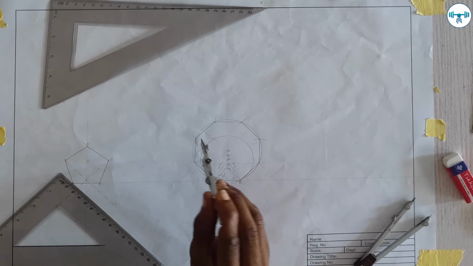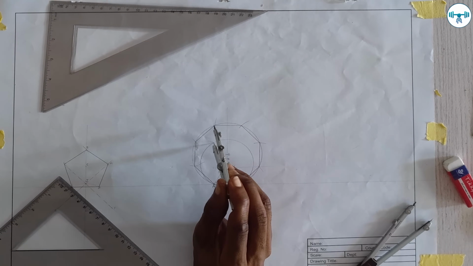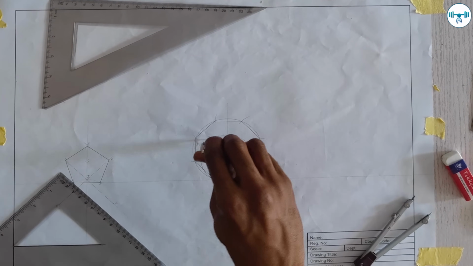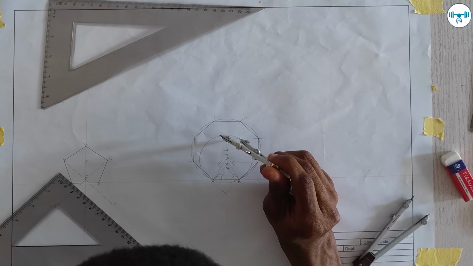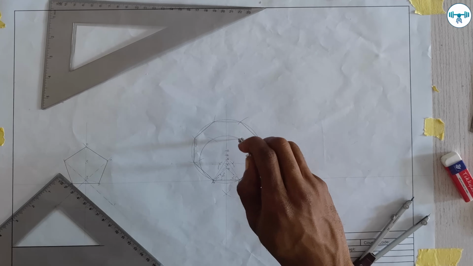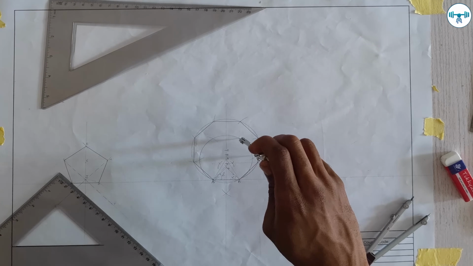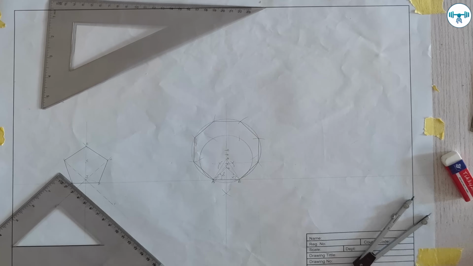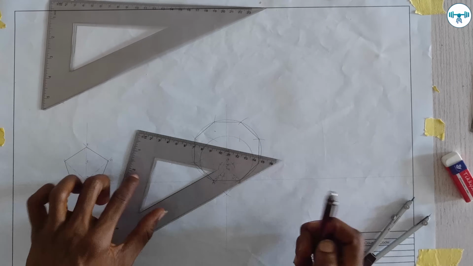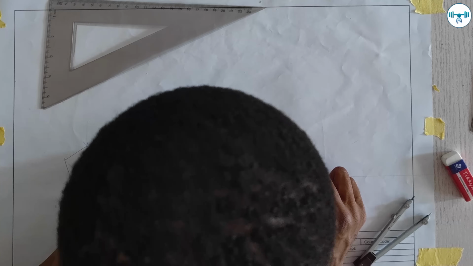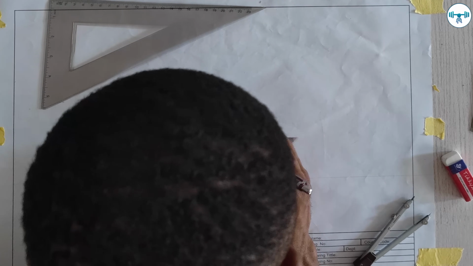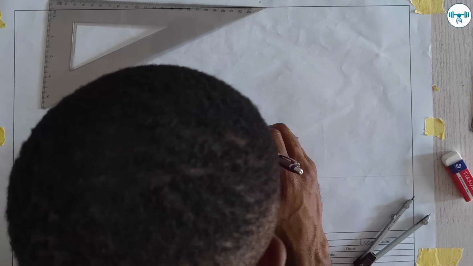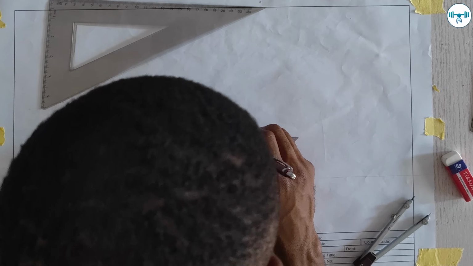I'm going to be marking points on this circumference. So this is 1, good. And then from there, I mark another point 2. From there, I mark another point 3. And from this one, I mark another point 4. Okay, and now the last point should coincide with A. So I'm going to use my ruler and pencil and join these points with a straight line to give me a hexagon.